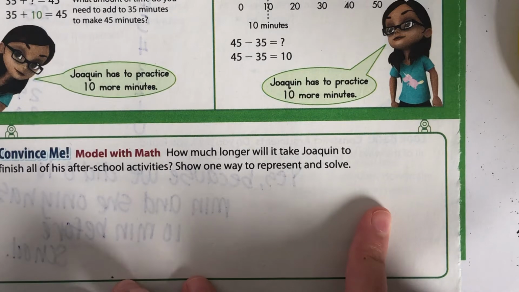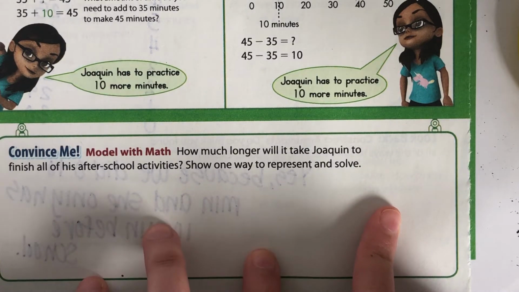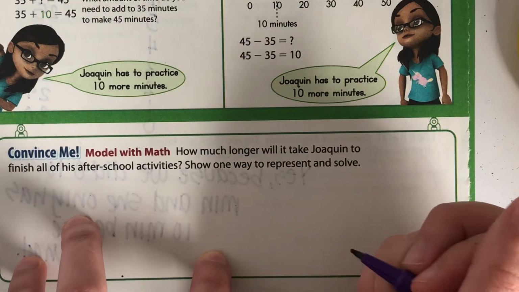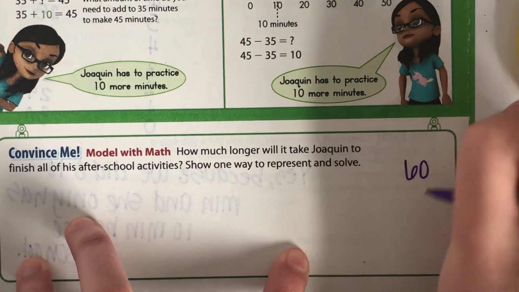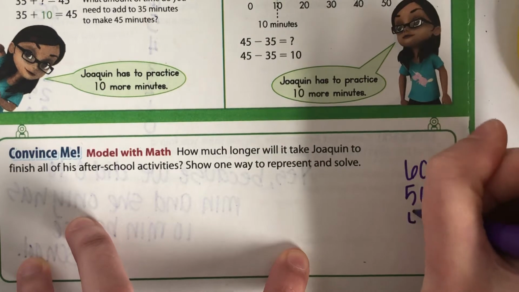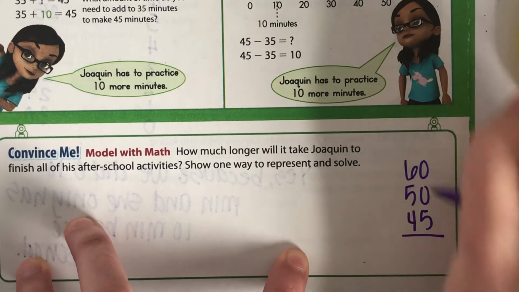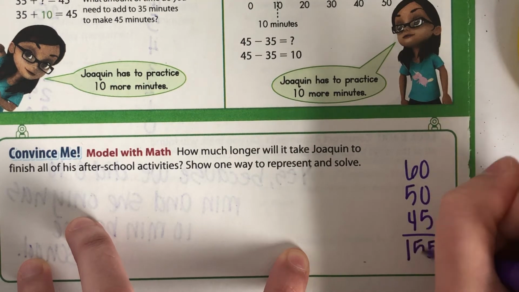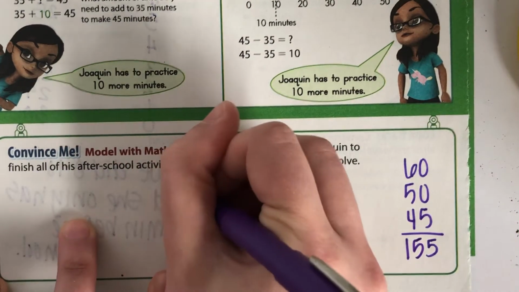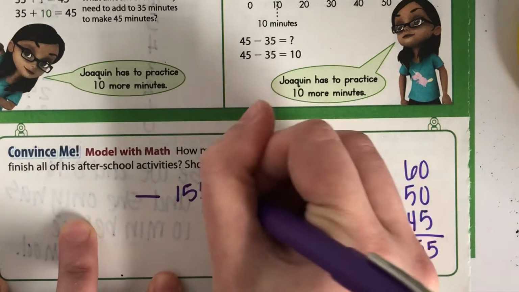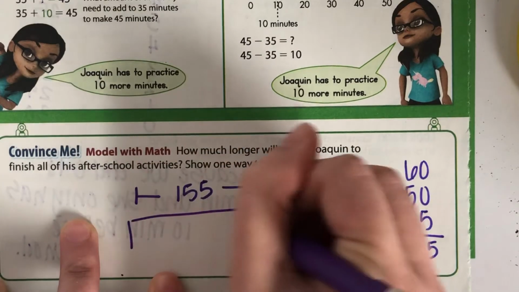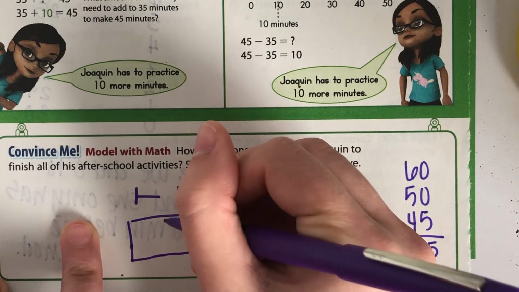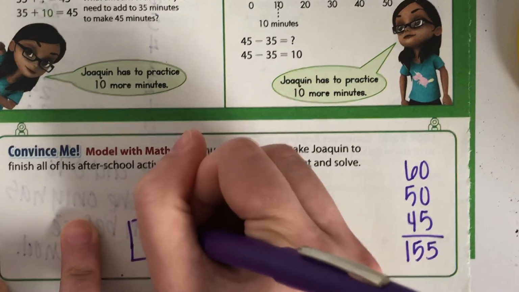How much longer will it take Joaquin to finish all of his after-school activities? Show one way to represent and solve. So if we know that his after-school activities is 60, 50, and 45, okay, so it's a total of 155. We can put 155 on the top of our bar diagram, and we know that he has used 35 minutes.